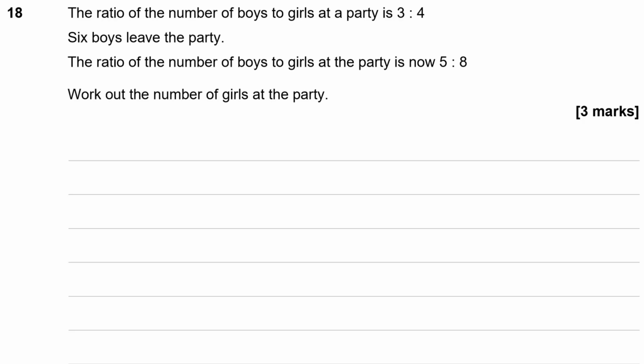6 boys leave the party. The ratio of the number of boys to girls at the party is now 5 to 8. Work out the number of girls at the party.